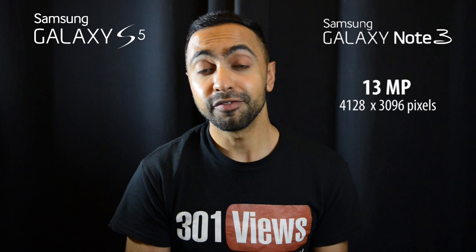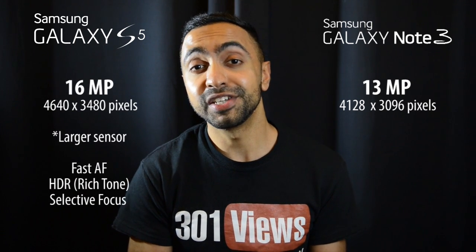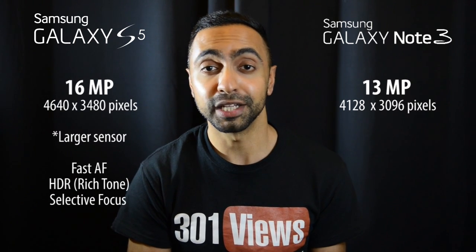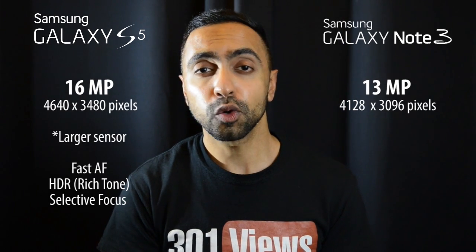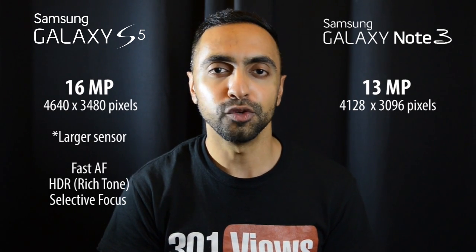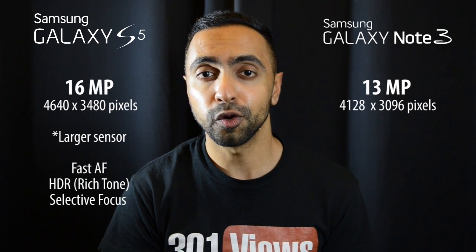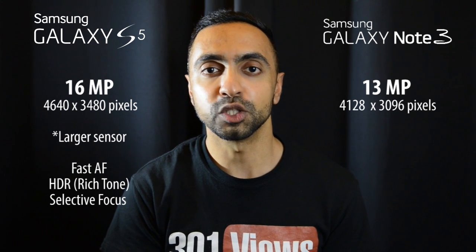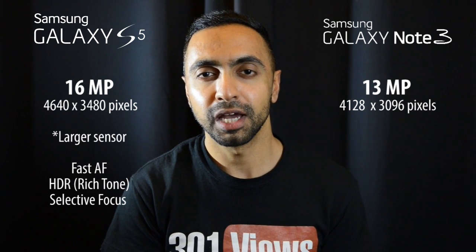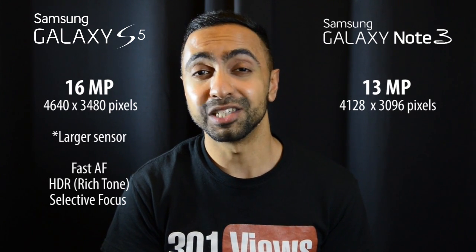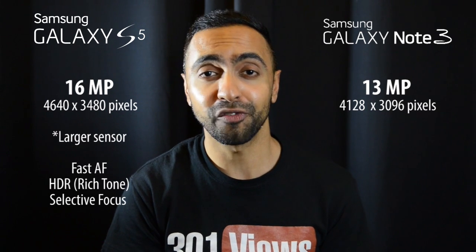Now moving on to the cameras, the Note 3 has a 13 megapixel camera, probably one of the best cameras of 2013. The S5 builds on that and you've got a 16 megapixel camera now, so it's got more megapixels and it's also apparently a larger sensor. There's also lots of new features, just to mention a few on the S5. You've got fast autofocus. Now this uses contrast as well as phase detection, which is something that you usually find on DSLRs. And autofocus time, they're saying, is 0.3 seconds, which is super fast for a smartphone.